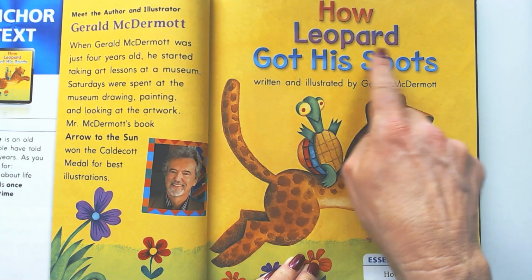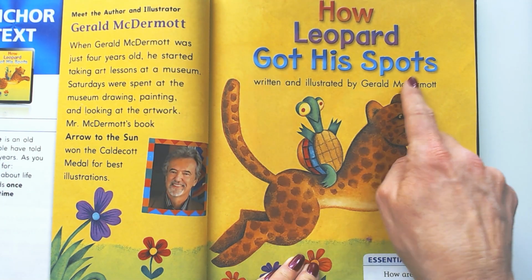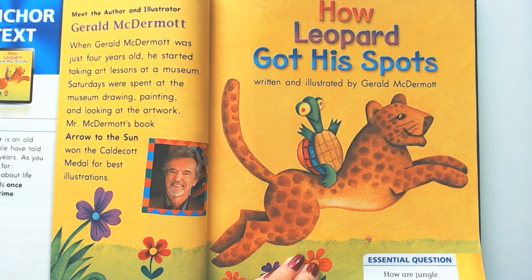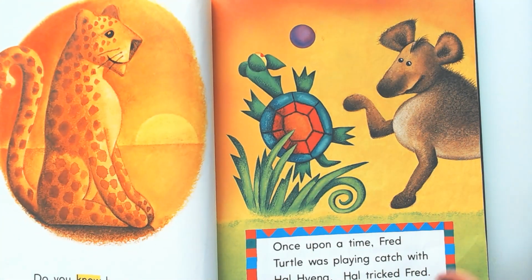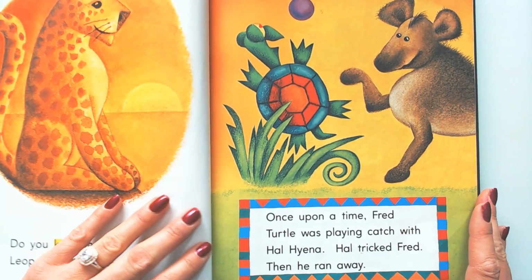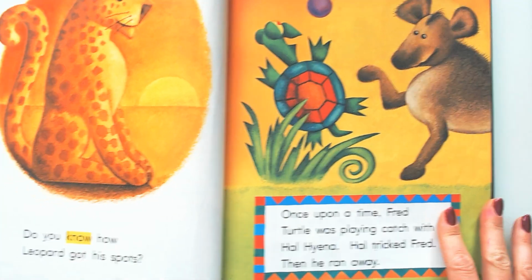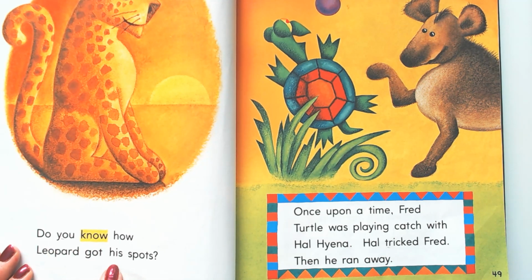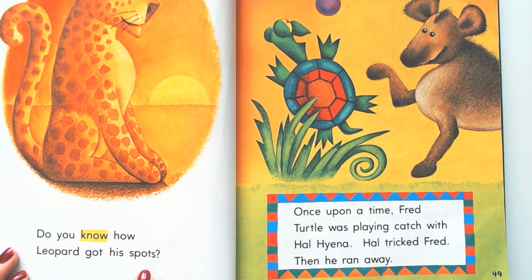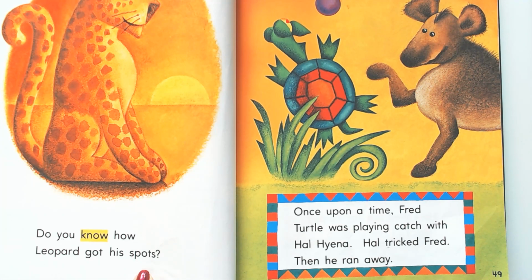How Leopard Got His Spots. Okay, go ahead and read with me. You can go ahead and track the words. It says, do you know how Leopard got his spots? Okay, remember, it starts out with a question. Do you know how Leopard got his spots?